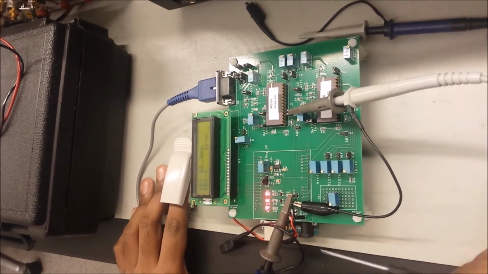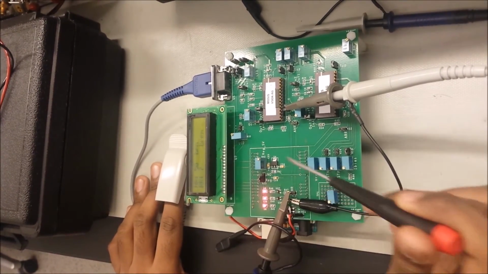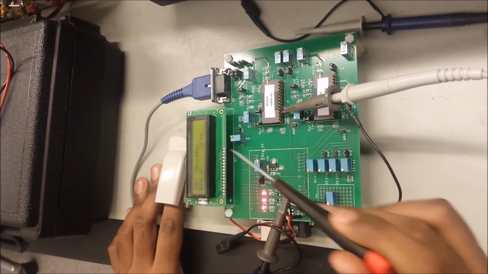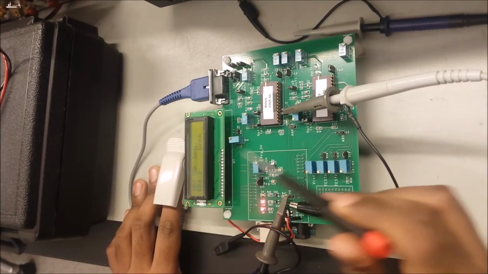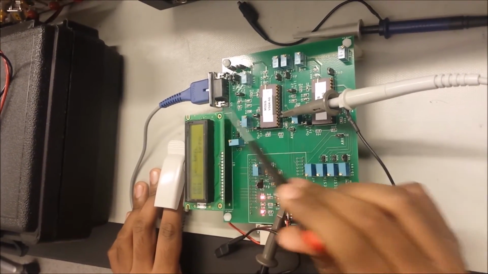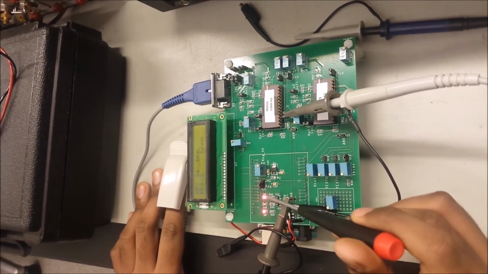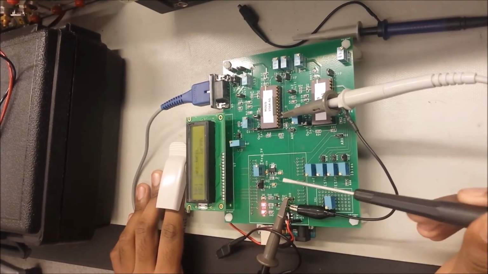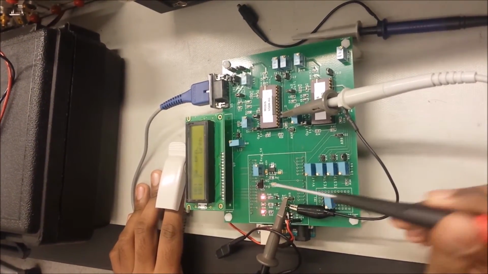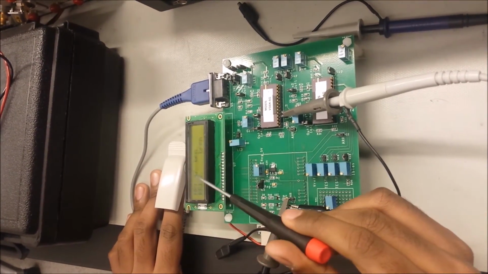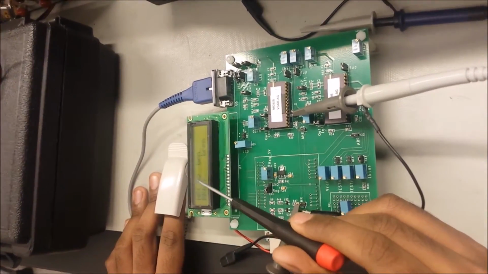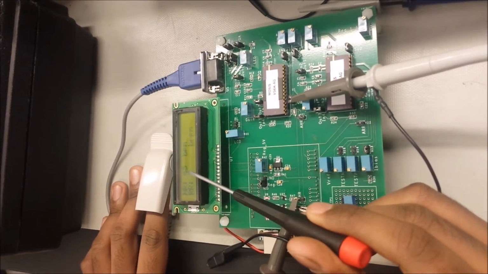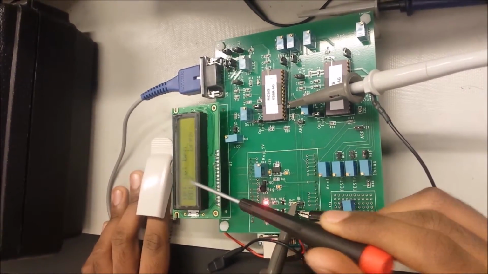The Arduino Uno drives an LCD display which shows the heart rate captured by the sensor. We also have a bunch of indicator LEDs which blink on and off at the heart rate and at the respiratory rate respectively. Right now the LCD reads a heart rate of around 90 beats per minute and a respiratory rate of around 7 breaths per minute.